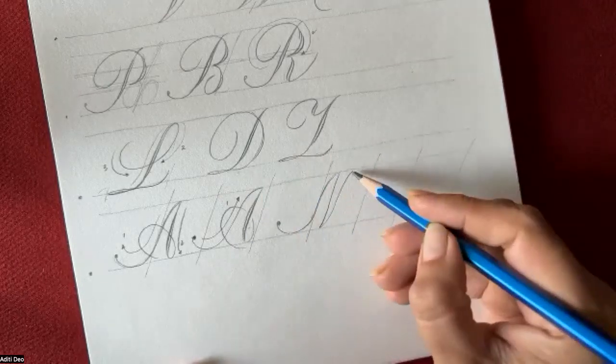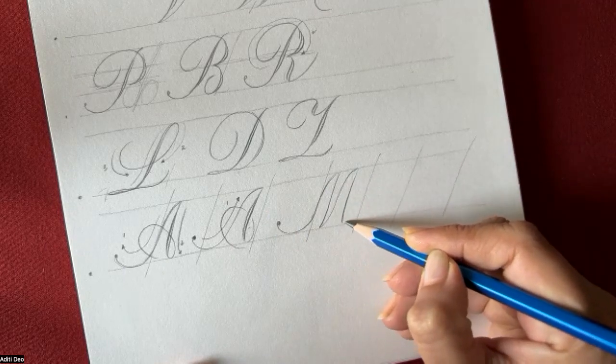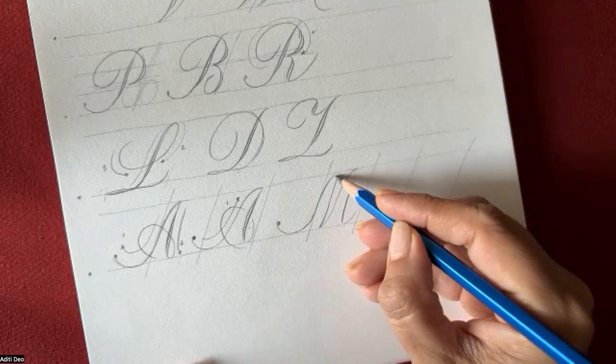Now this is going to be like the corollary of the W. So you might have a certain sense of deja vu about this.